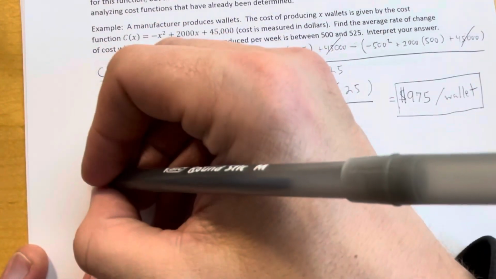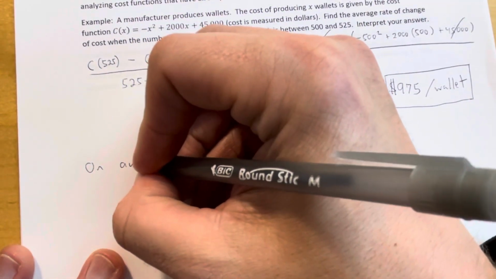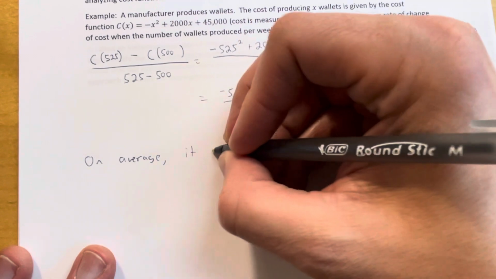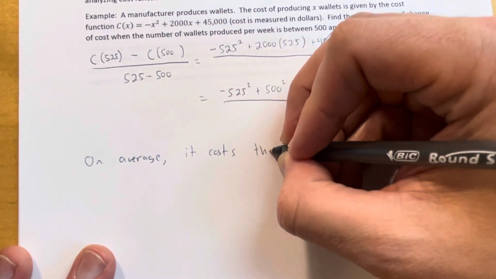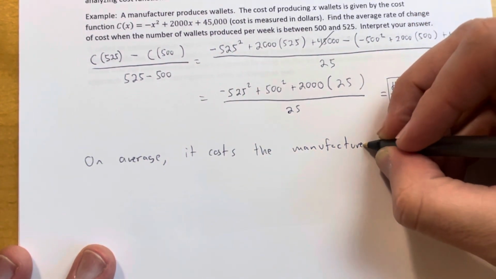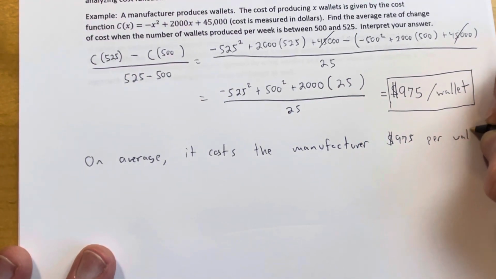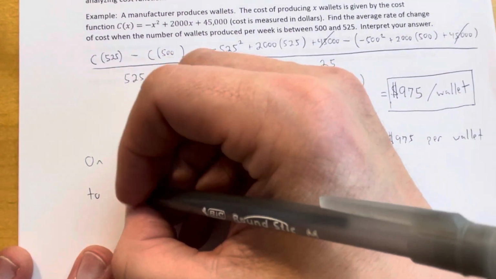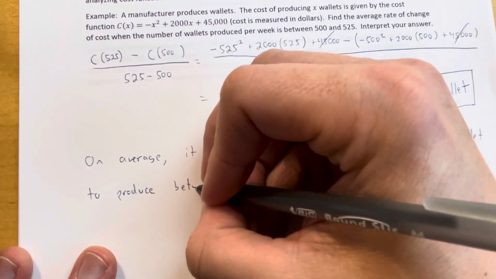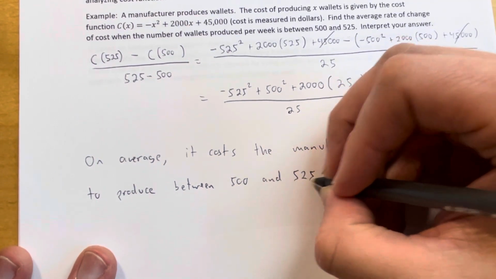Okay, so let's put that into words. On average, it costs the manufacturer $975 per wallet to produce between 500 and 525 wallets.